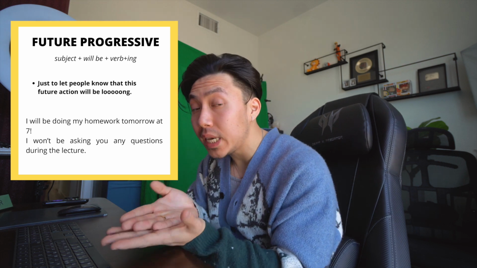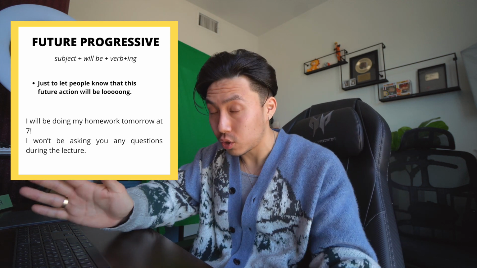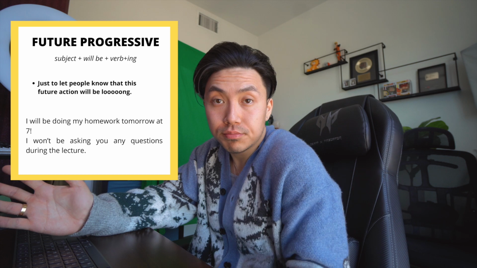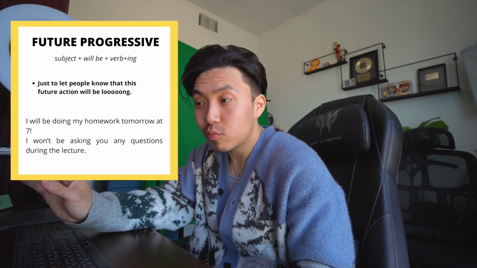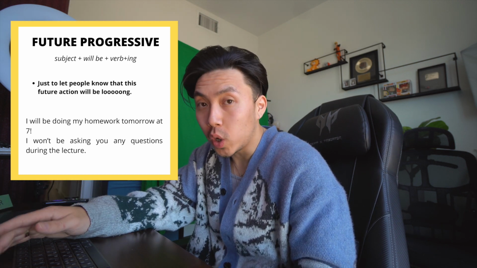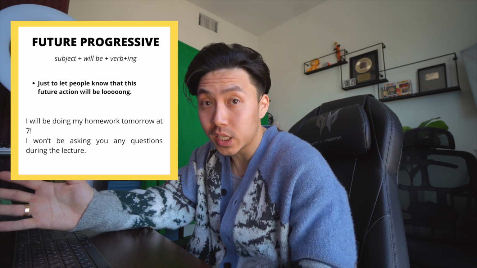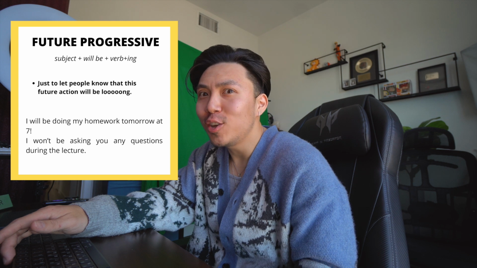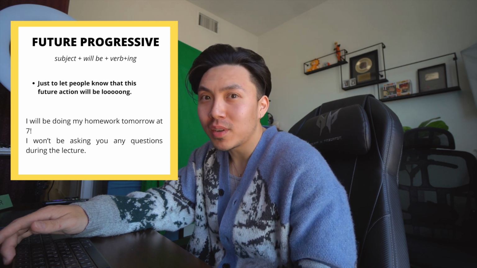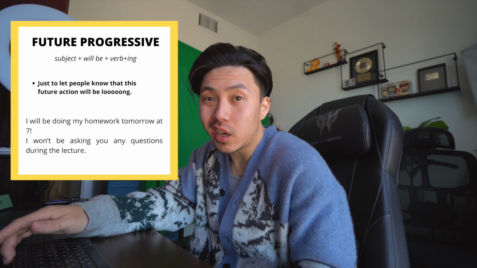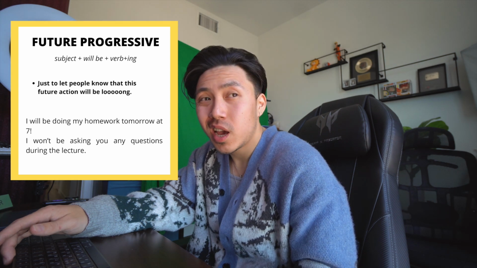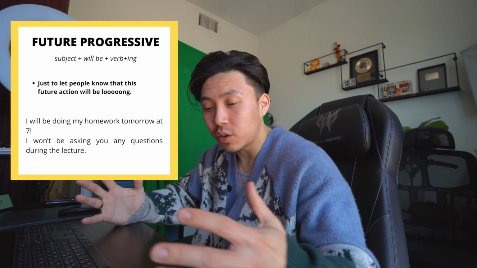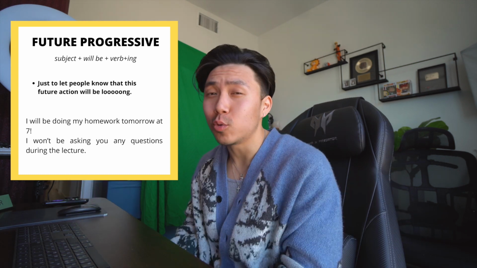The formula is subject plus will be, and none of that changes, which is great, and then verb plus ing. Literally, this action in the future will take some time. This is the focus here. So instead of saying, I'll do my homework tonight and it'll take me some time, you can just say, I will be doing homework tonight. Don't call me, don't text me, I'll be doing homework tonight. It's just a longer version of that simple action. Do not overthink it. That's all it is.